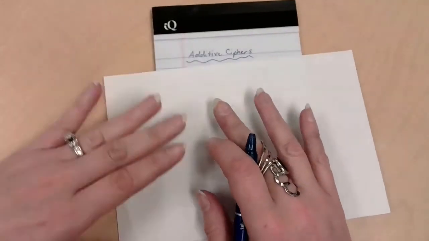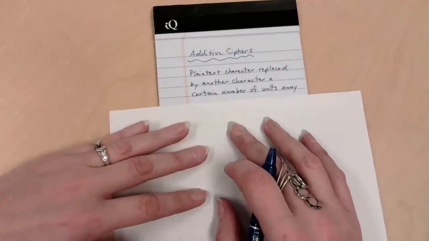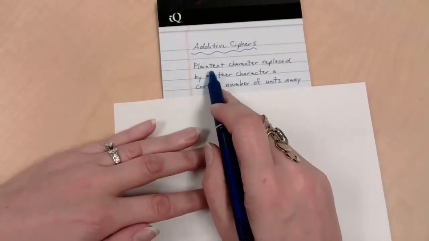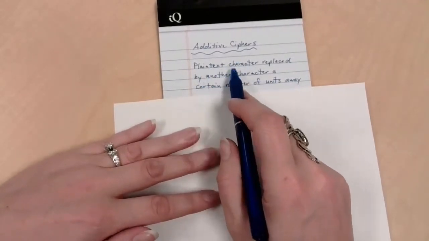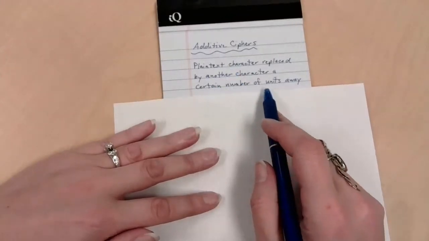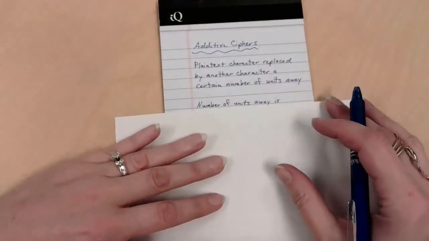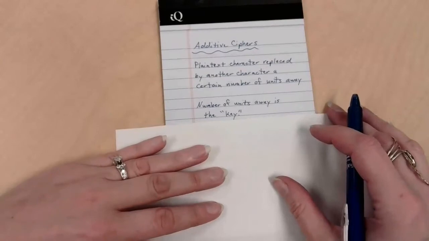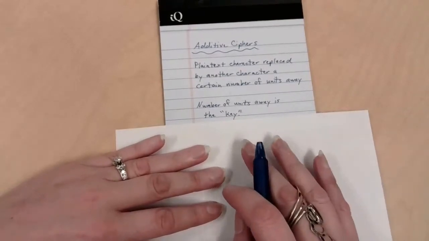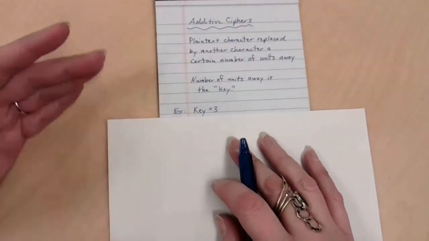So, here's the concept. We are going to have a plain text character replaced by another character that's a certain number of units away. Plain text is something that is not in secret code. So we start off with something not in secret code, and we're going to essentially bump it down the alphabet, move a certain number of places away to create something new to take its place. So the number of units away the new letter is from the old letter is going to be called the key.